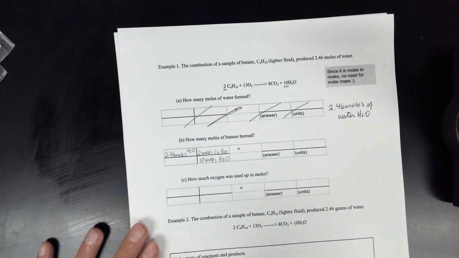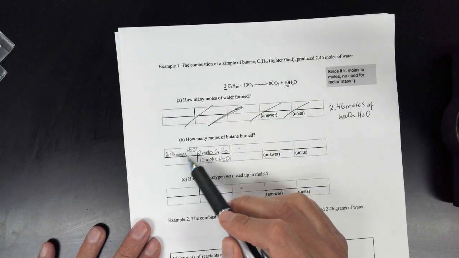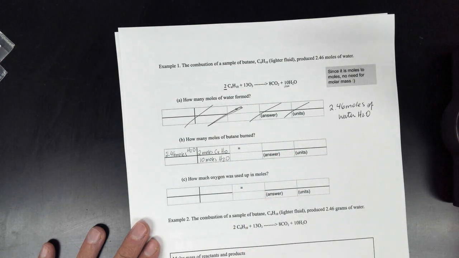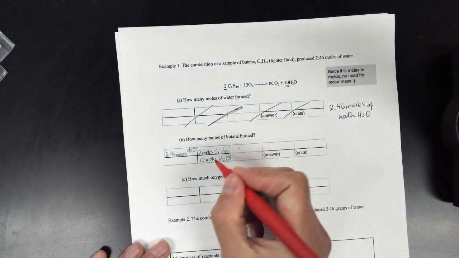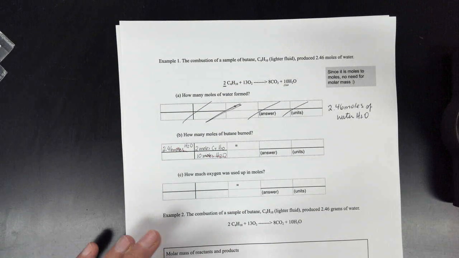Okay, so the mole ratio here is 10 to 2. 10 moles of water to 2 moles of butane. I know I did this correctly because the unit should cancel. Okay, cancel unit, cancel unit.